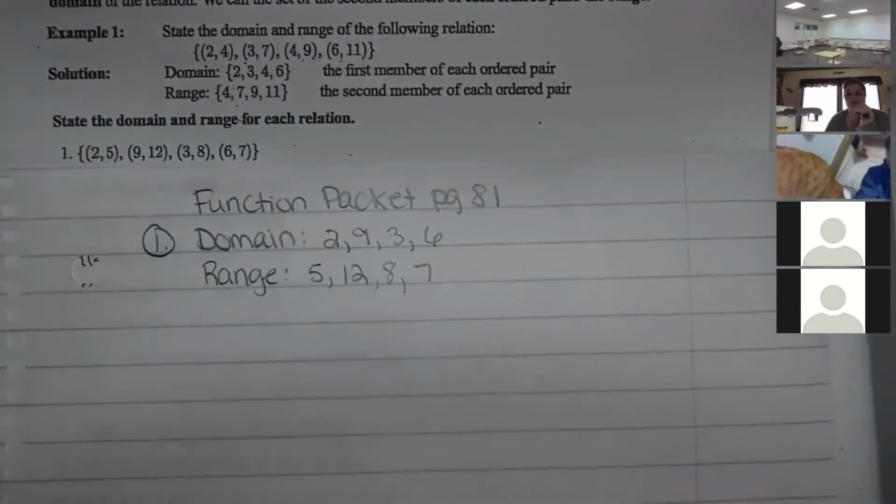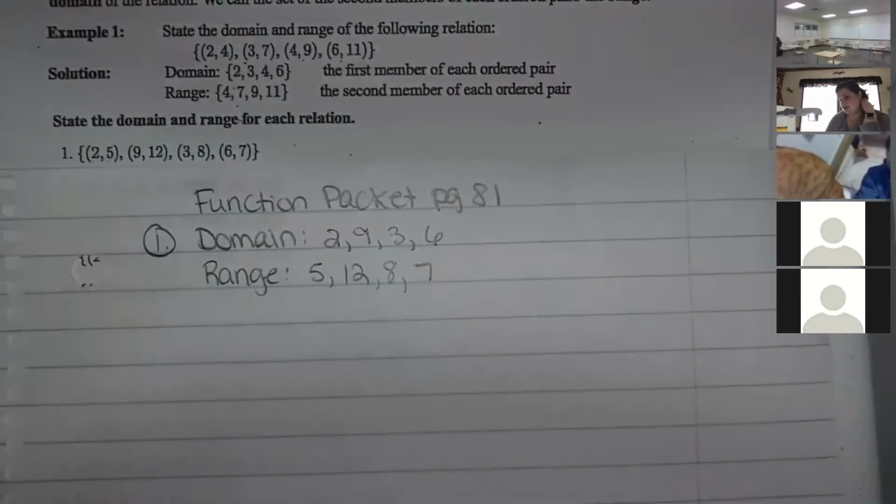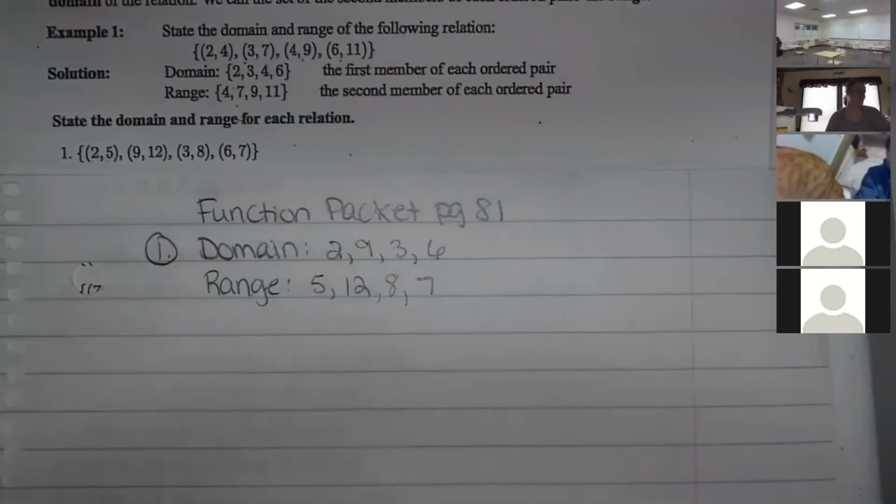These will not take you very long on page 81. Your domain is your inputs, your X values, and you're just listing them all. Then you list all your Y values under your range. Of course, I couldn't just give you one page in that packet because that would not take you long enough, and this has to be for tomorrow when you're also at home.